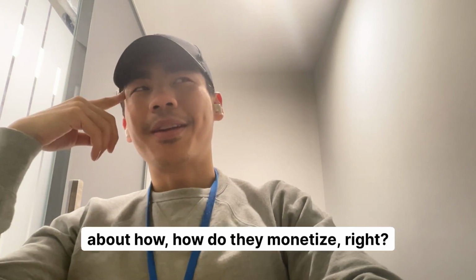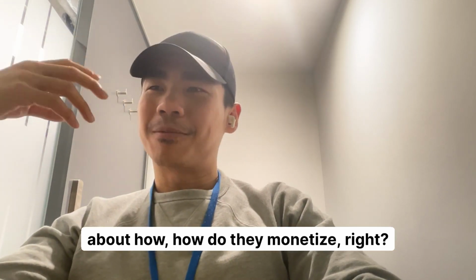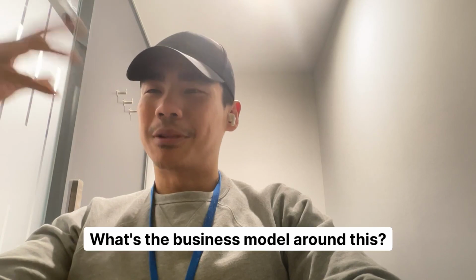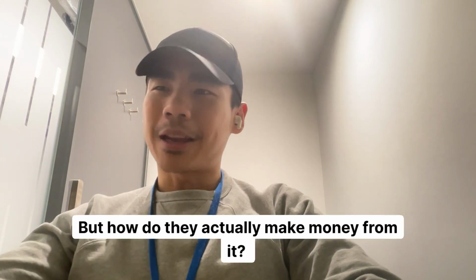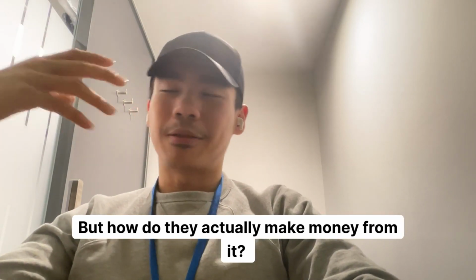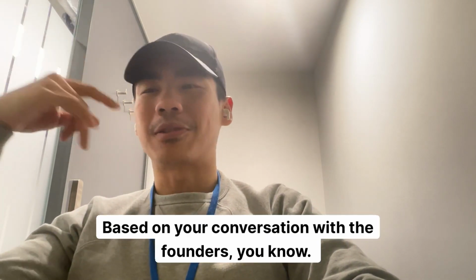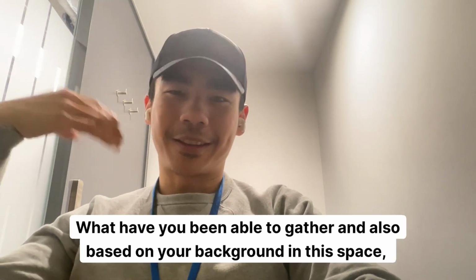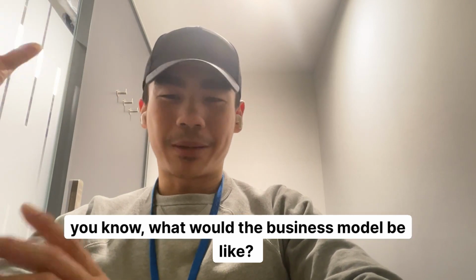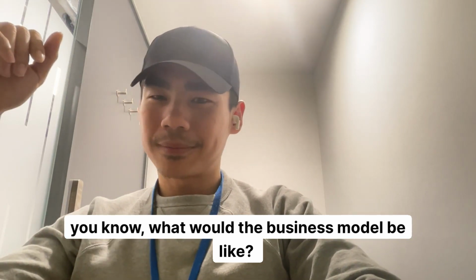I think the other thing that I have in my mind when I think about the market is how they monetize, right? What's the business model around this? They're open source, great. If everybody uses it, great. But how do they actually make money from it? Based on your conversation with the founders, what have you been able to gather, and also based on your background in this space, what would the business model be like?